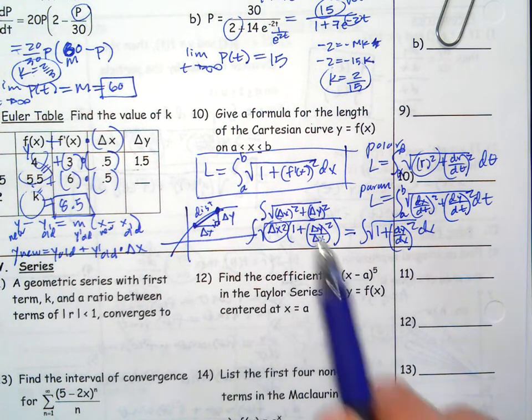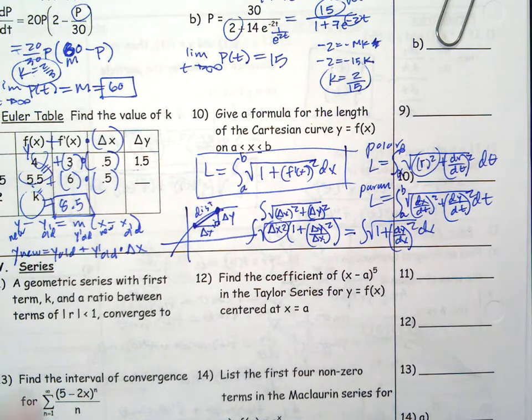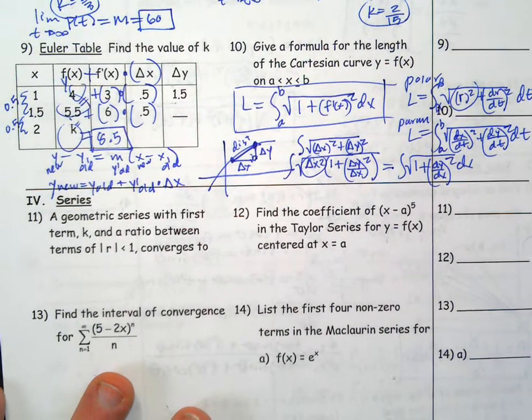Some of them just have a 1, or this one just has a 1. This one has r squared. So they have a lot of similarities, and I'd use that to help remember them. But then you've got to remember the differences.